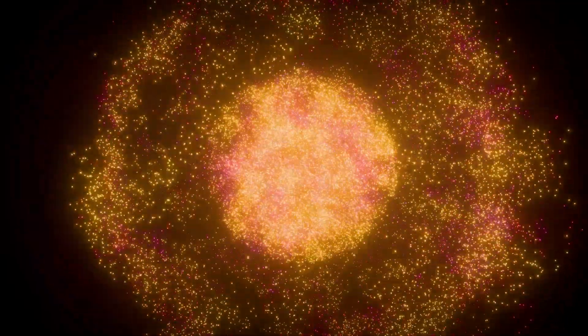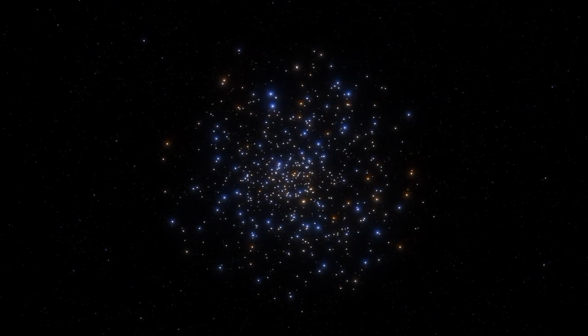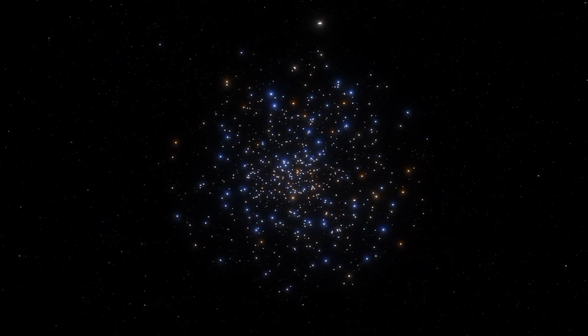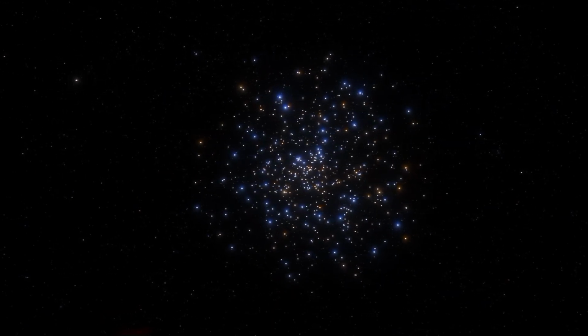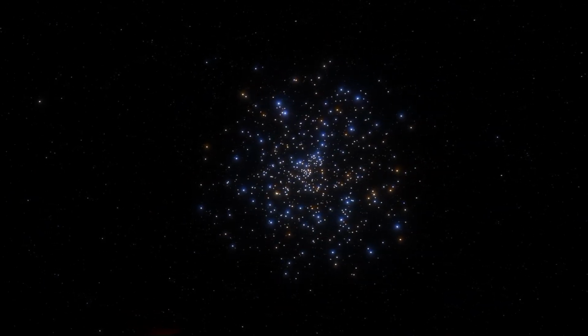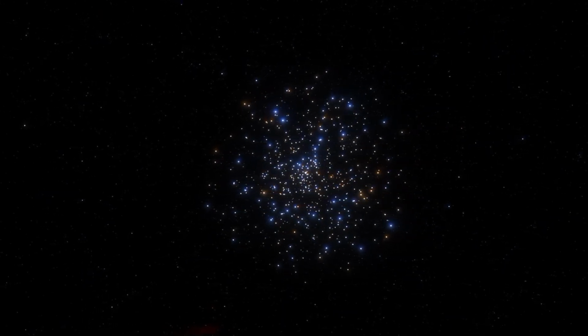Enriched clouds formed new stars and disks. Dust and ice in disks assembled into planets. Some rocky planets developed environments where chemistry could become complex. On Earth, that chemistry became life. Every sentence in that summary hides details, but the direction is supported by evidence from many independent lines.